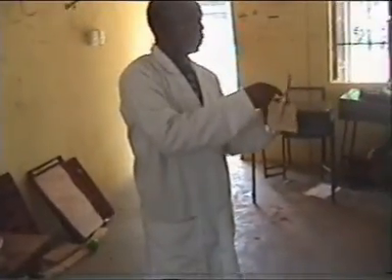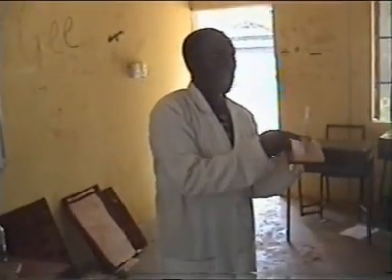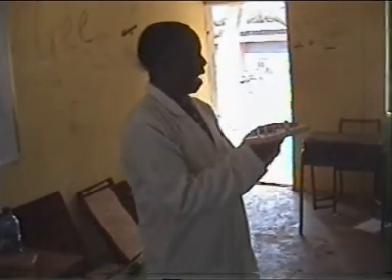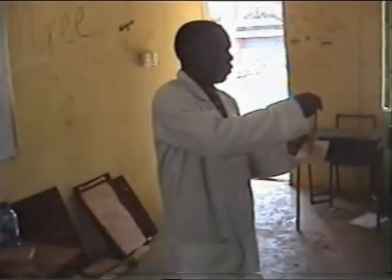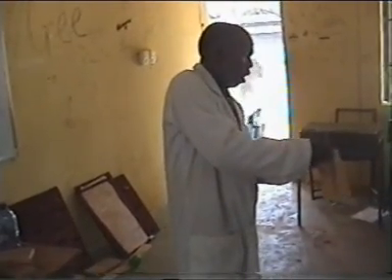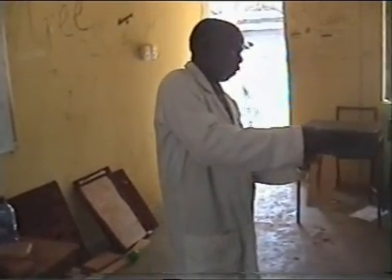If you put one more here, this is already 90, so you cannot put one to make it 100. You carry all this, and put one here. This is now 100.